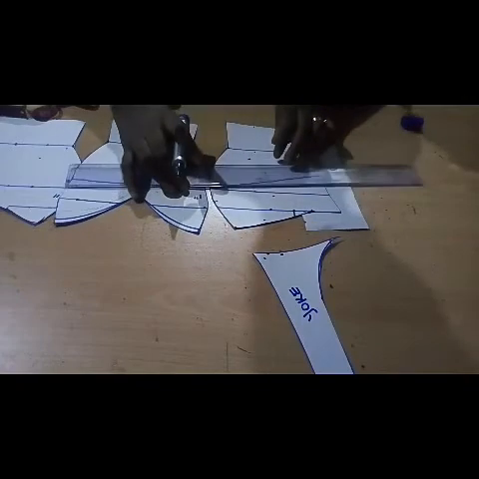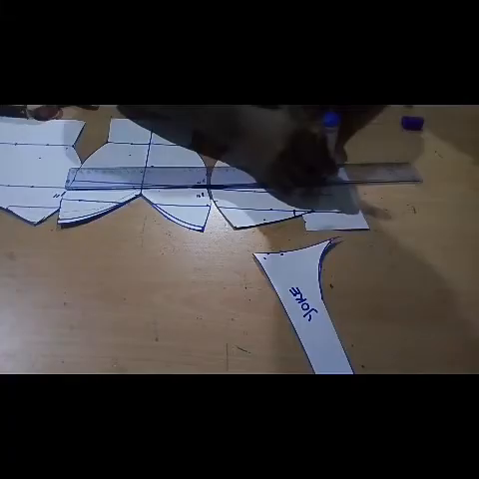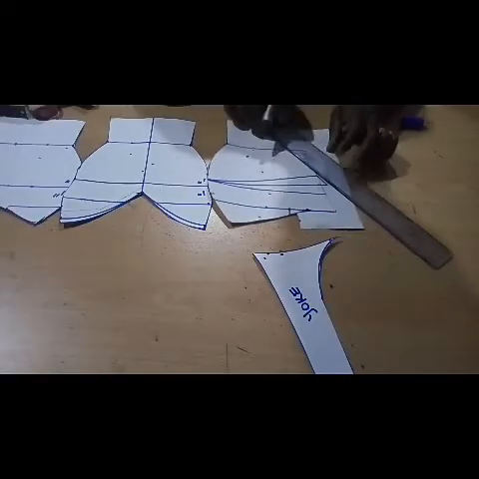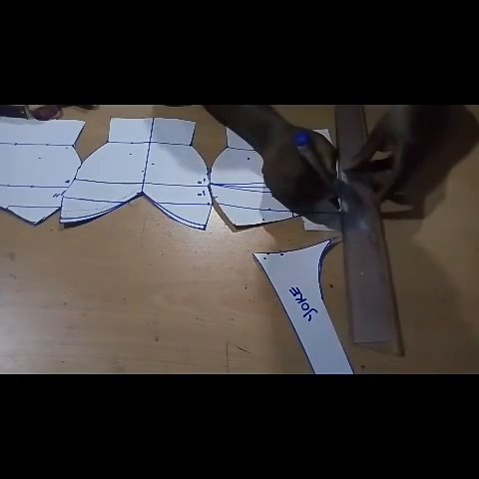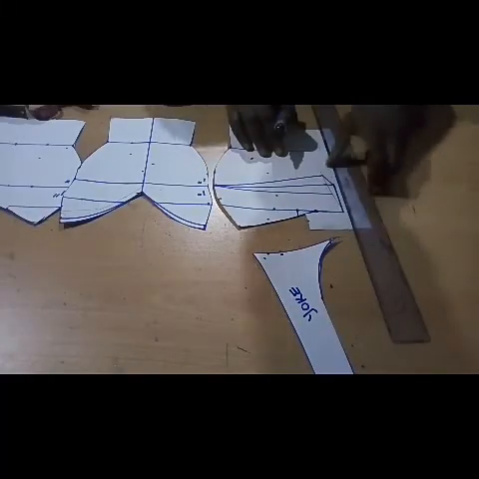Then coming over to the center part, I'm going to bring it out a little by 0.75. So I will now close up my bust dart. I'll take that all the way to the chest line. You know how we usually do that.